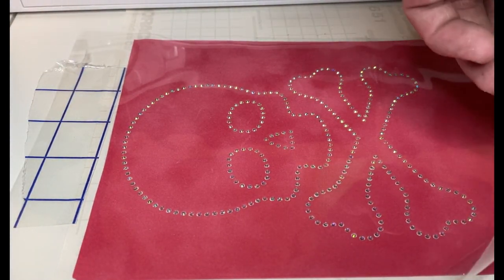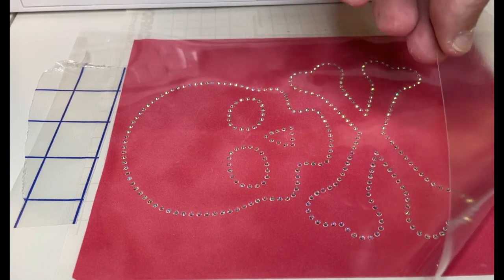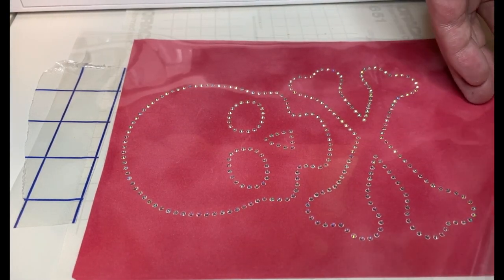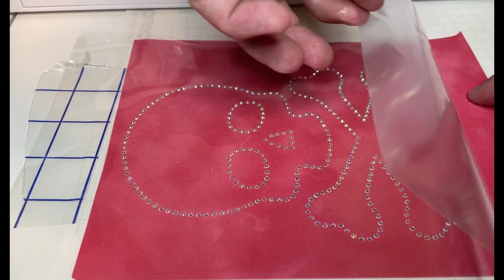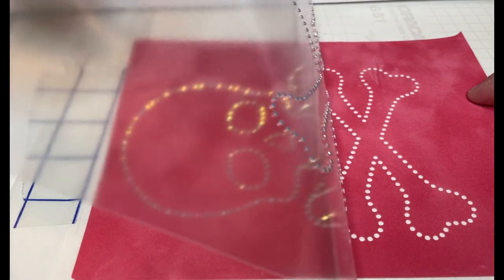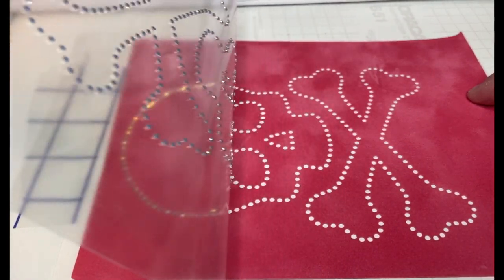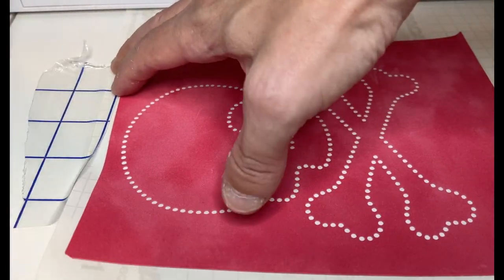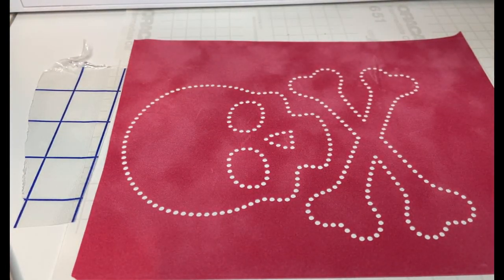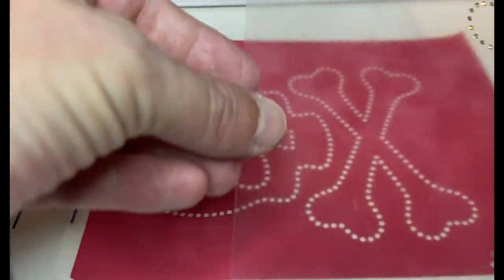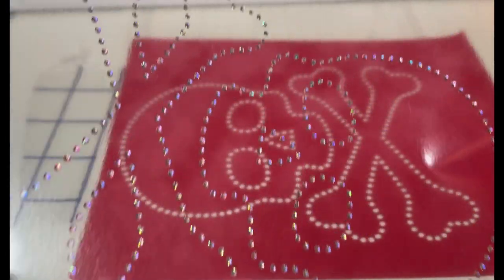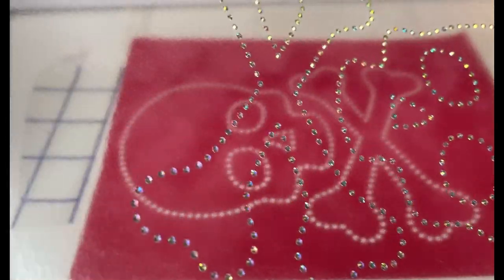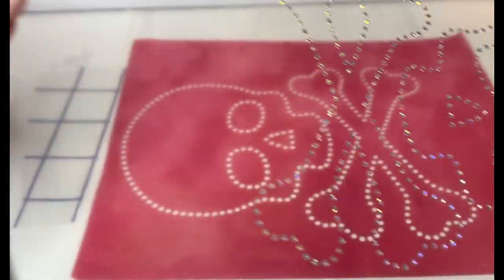Then I'll pull them up very slowly. And now you have your rhinestone template all ready to get pressed, and I'll show you guys how to do that too.